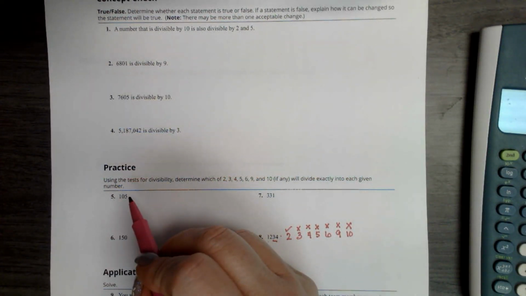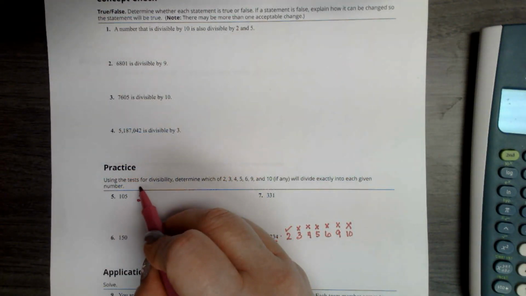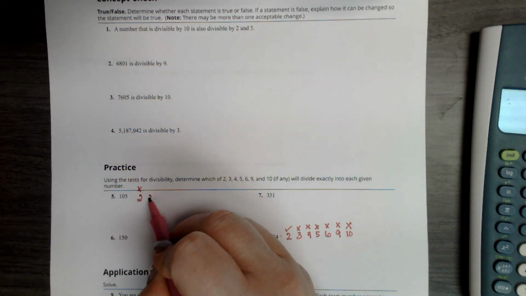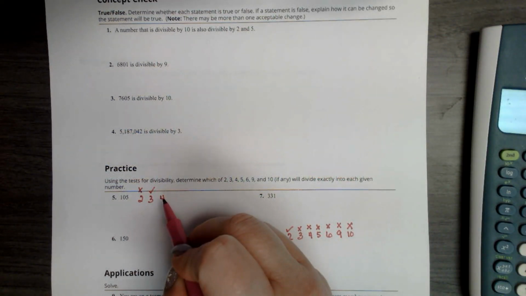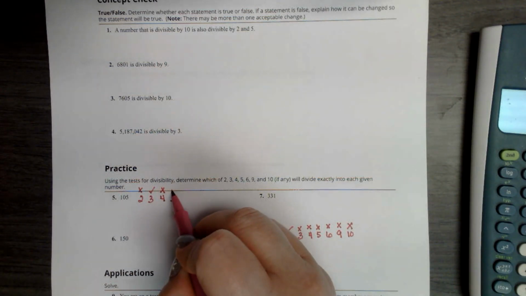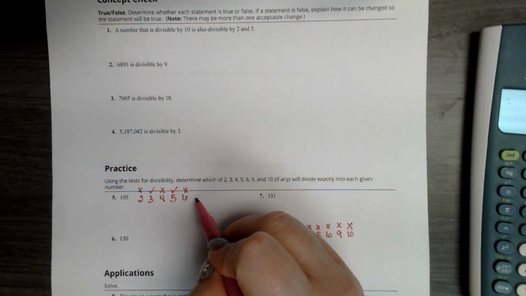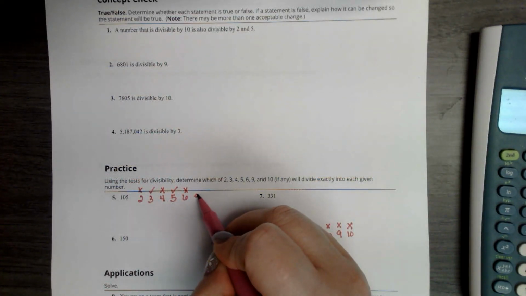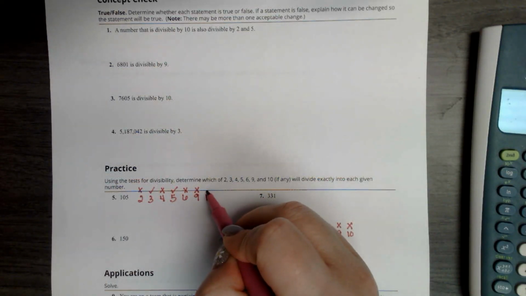So for number 5, 105. For 2, no. For 3, yes. For 4, no. For 5, yes. For 6, no. For 9, no. For 10, no.